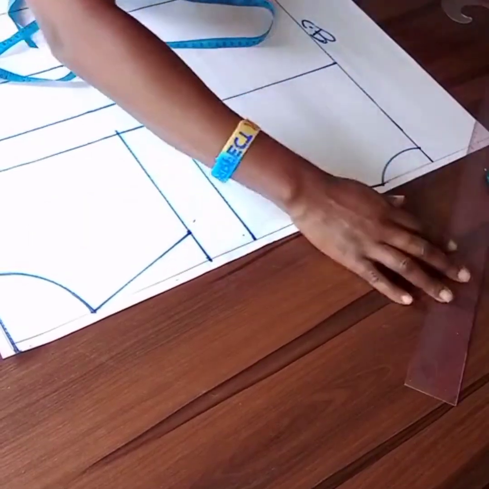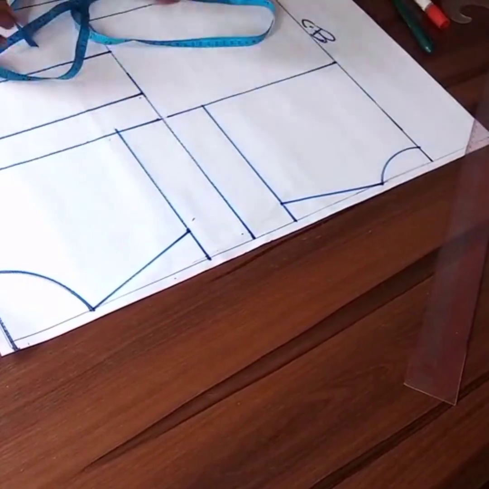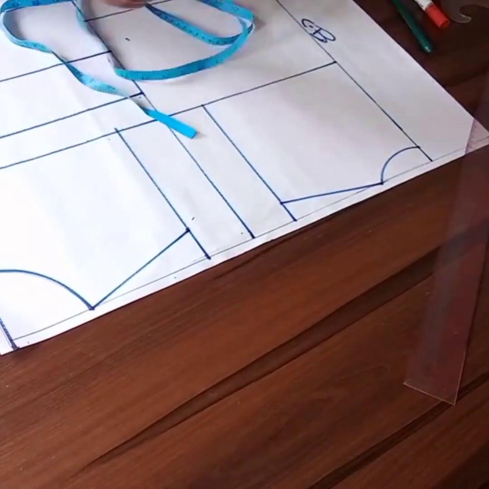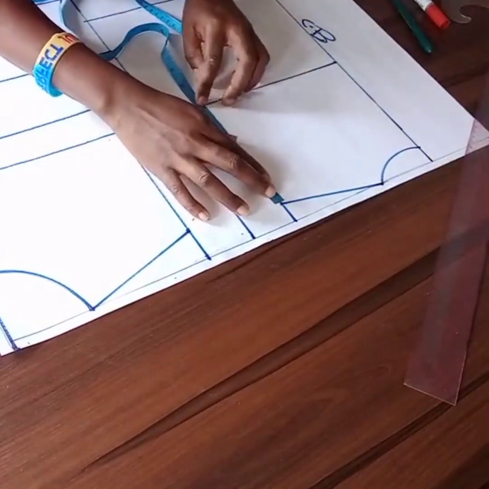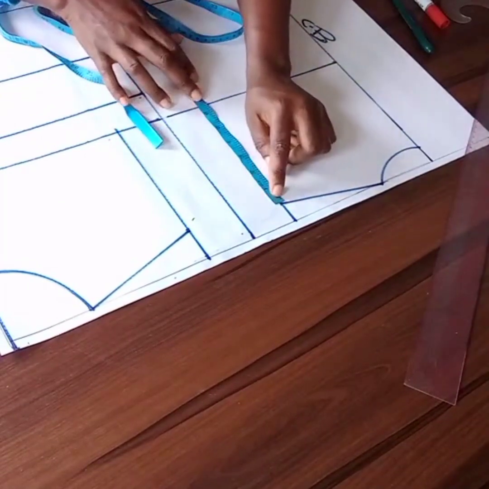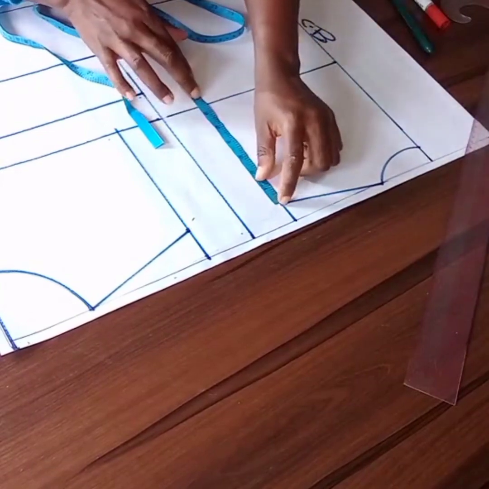Then the next thing we'll be doing is to contour our armhole. For the back, from the shoulder slope, we'll come down and measure what is left. For my shoulder slope for the back, I have 6.5 left.